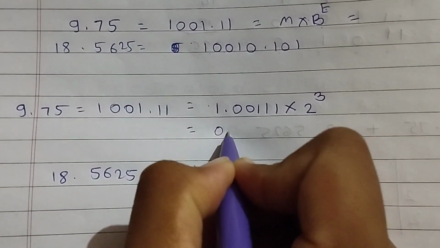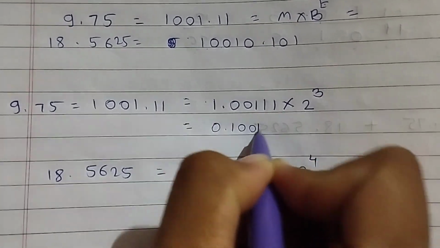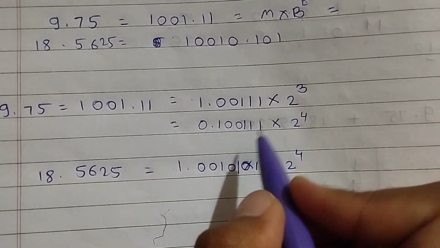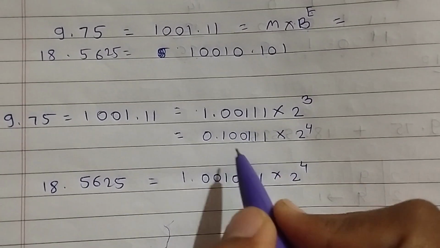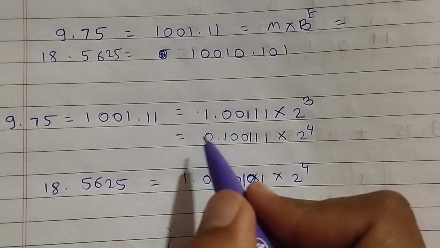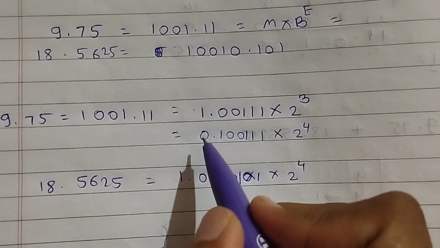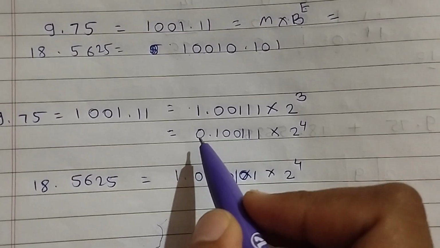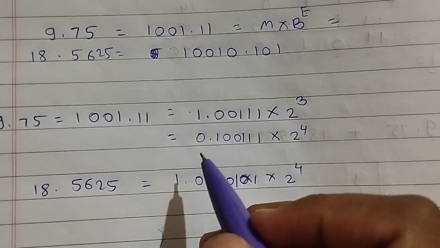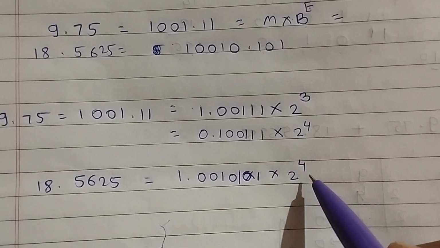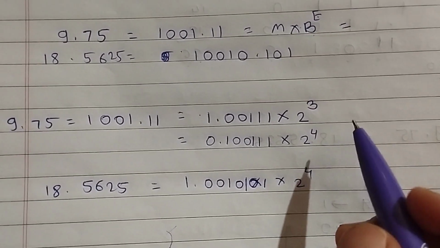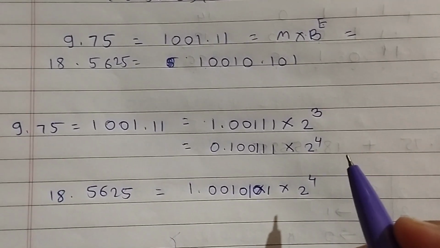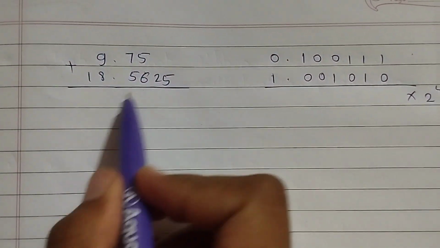So now 0.100111 into 2 raised to 4. So our condition is now satisfied. After the decimal point, the binary number is present, and only one bit is present before the decimal point. And now both exponents are also the same. So we perform the addition of the floating point binary numbers. So now we perform the addition.